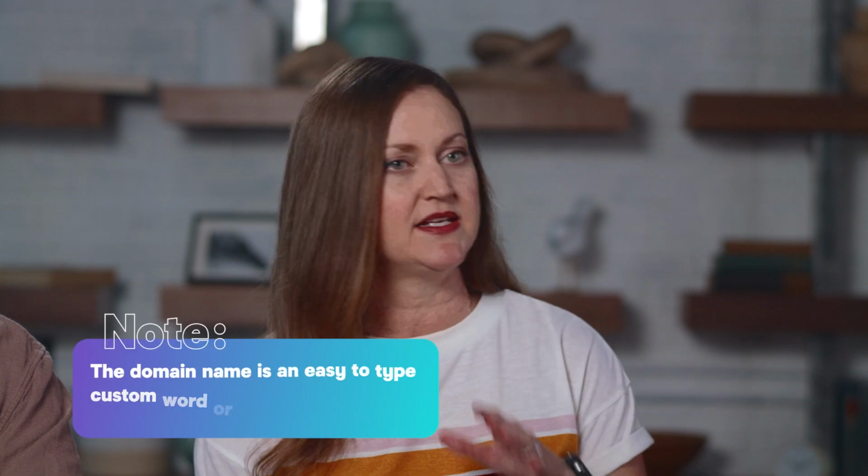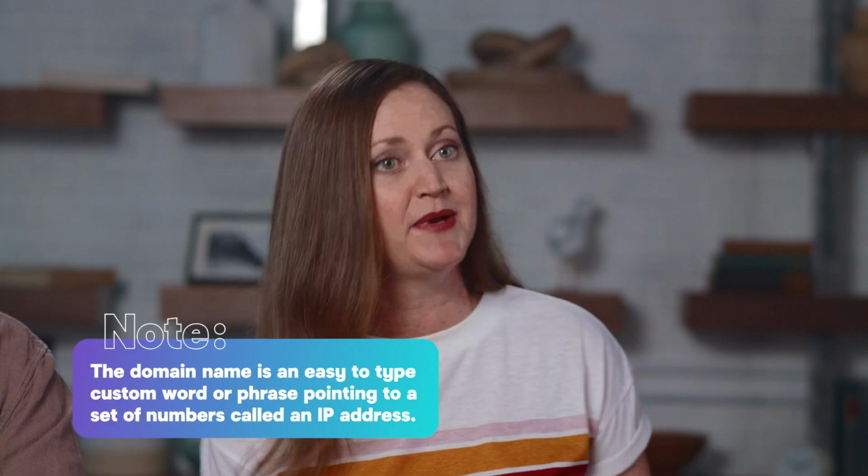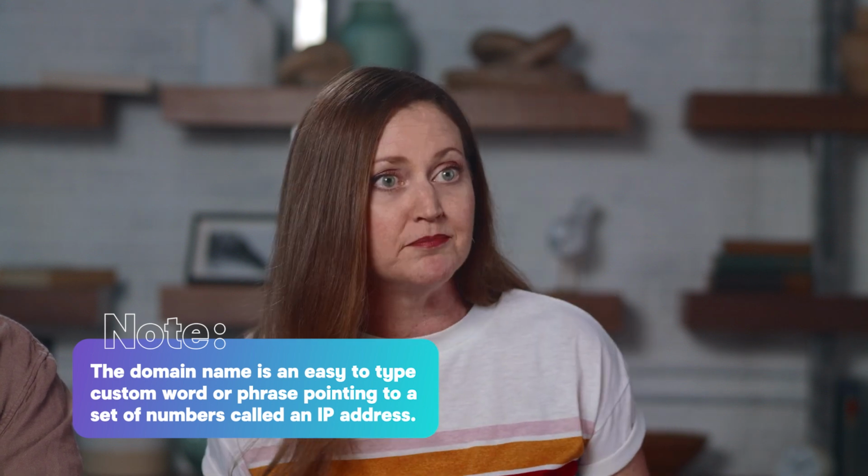The domain name is an easy-to-type, custom word or phrase pointing to a set of numbers called an IP address. A domain name makes it easier to remember, like GoDaddy.com. For more guidance on domains, visit our course, A Guide on Domains.